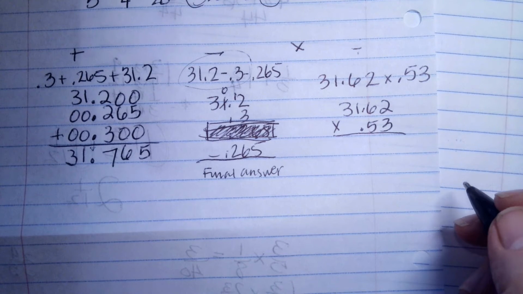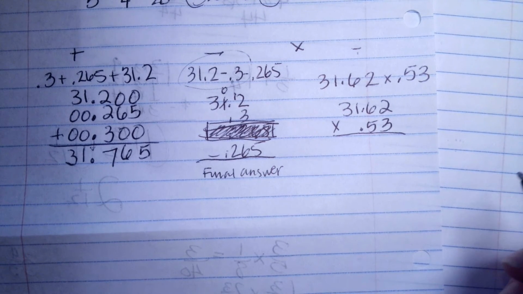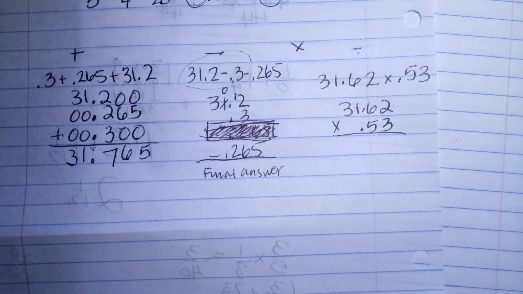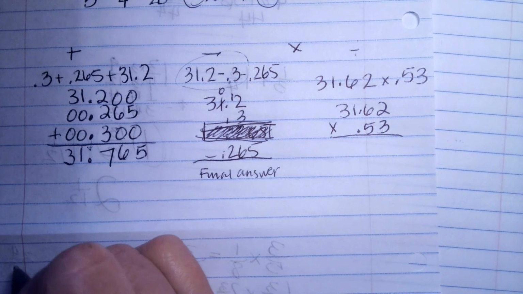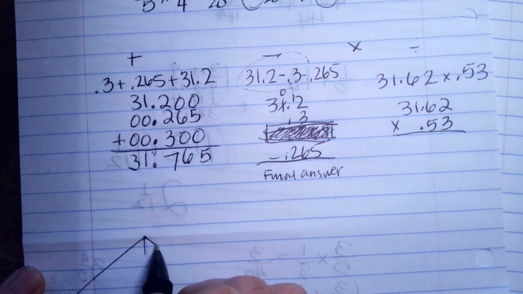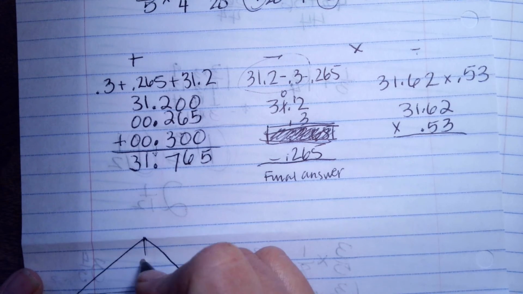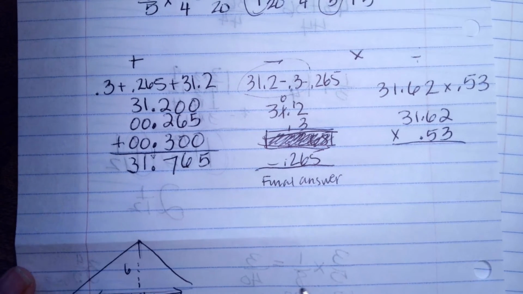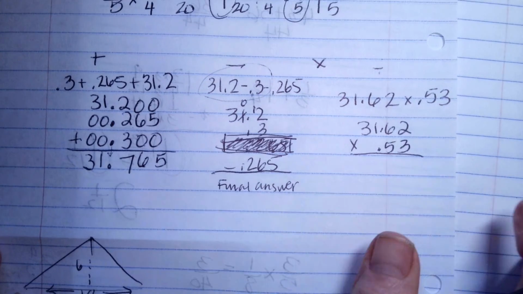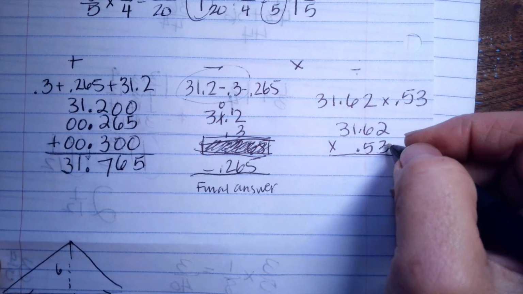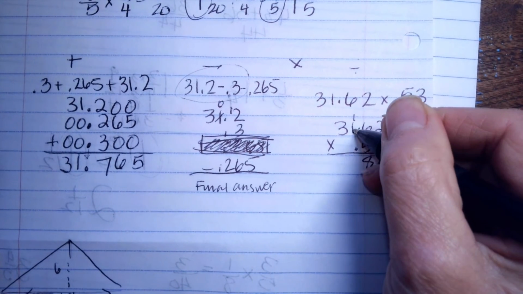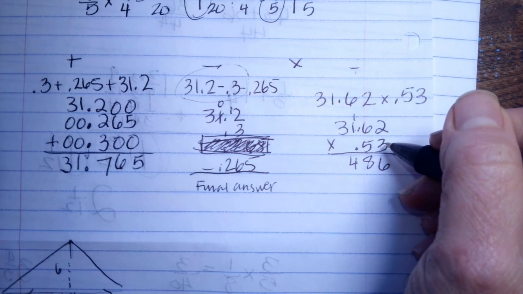Okay, so that was 6. I got 167,586. Okay, so we are going to do 2 times 3 is 6. 6 times 3 is 18. 3 times 1 is 3, plus 1 is 4. 3 times 3 is 9.